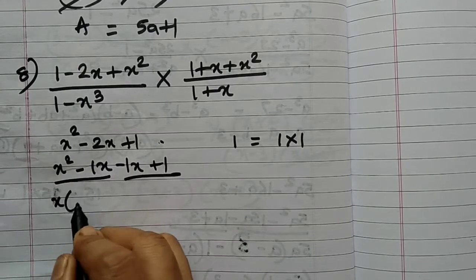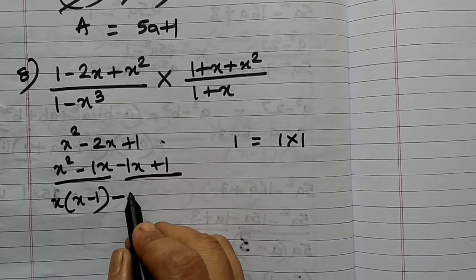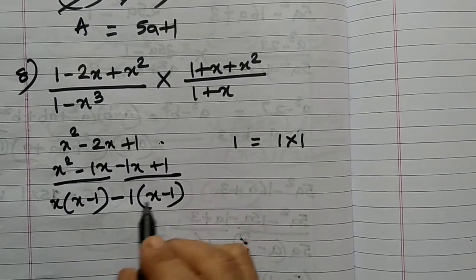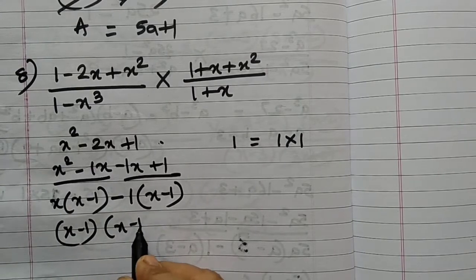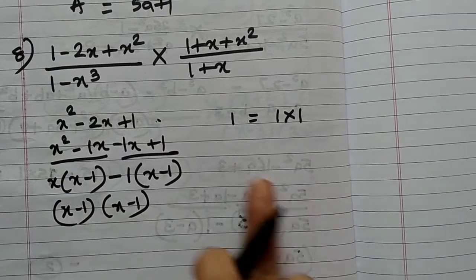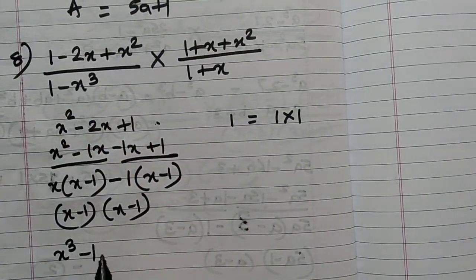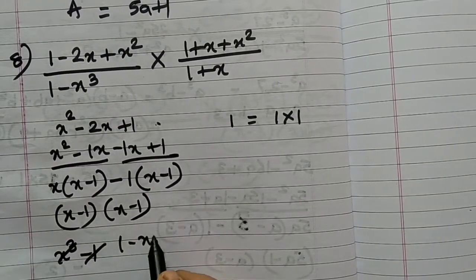Common is x minus 1. Now here nothing is common, so we take common as minus 1 and the inside sign will change, so it will be minus. So we have x minus 1 into x minus 1. It is x minus 1 whole square. Now let us take the same way this one. This is 1 minus x cube.